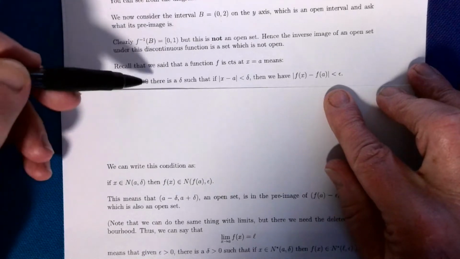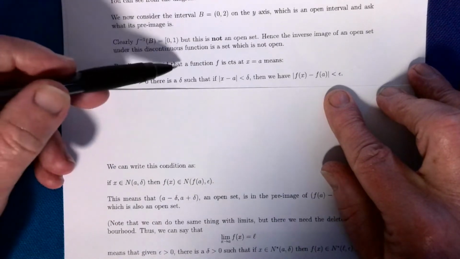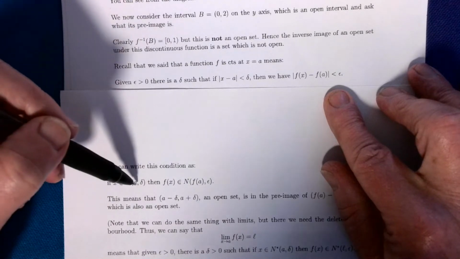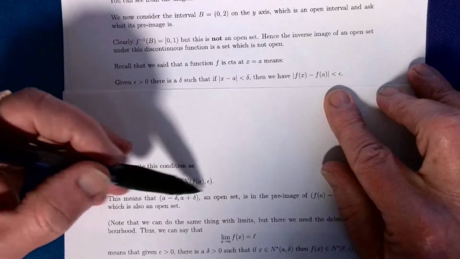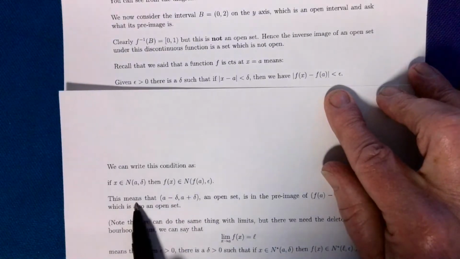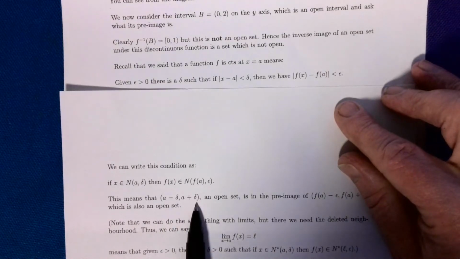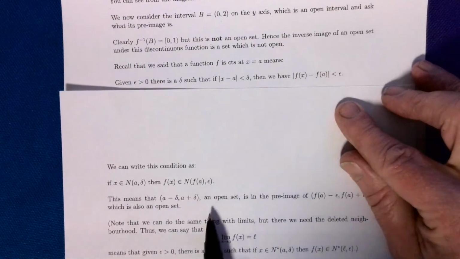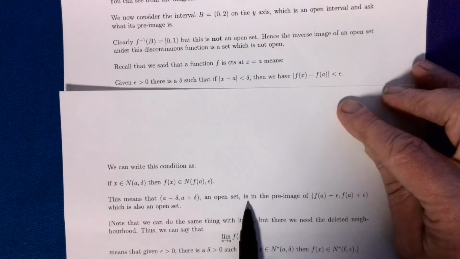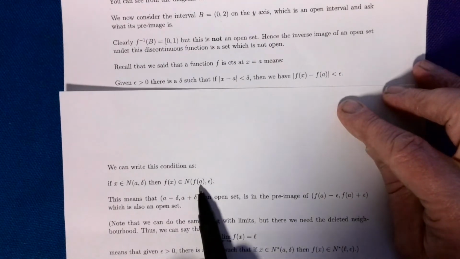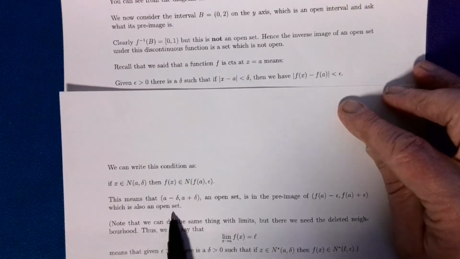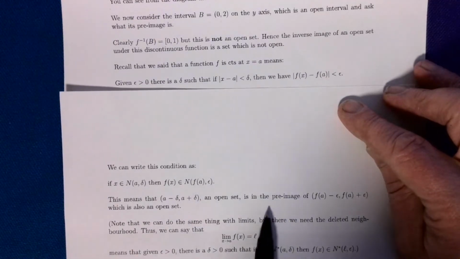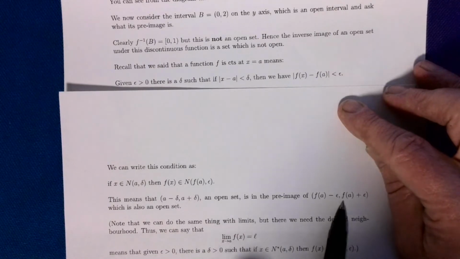So our definition of continuity is, given epsilon bigger than naught, there is a delta, so that if x belongs to this open set, then f(x) belongs to this open set. And that means that this open set here is in the pre-image of this epsilon neighbourhood, which is also an open set. In other words, the pre-image of an open set is an open set.